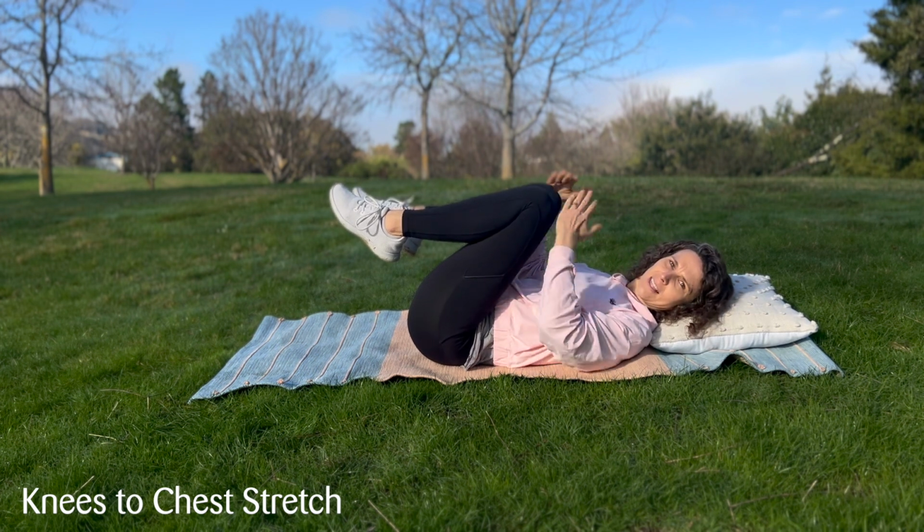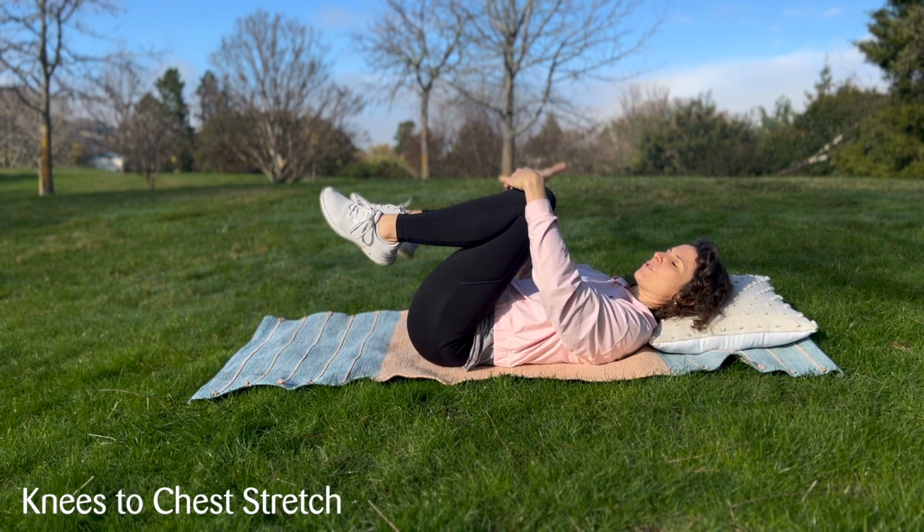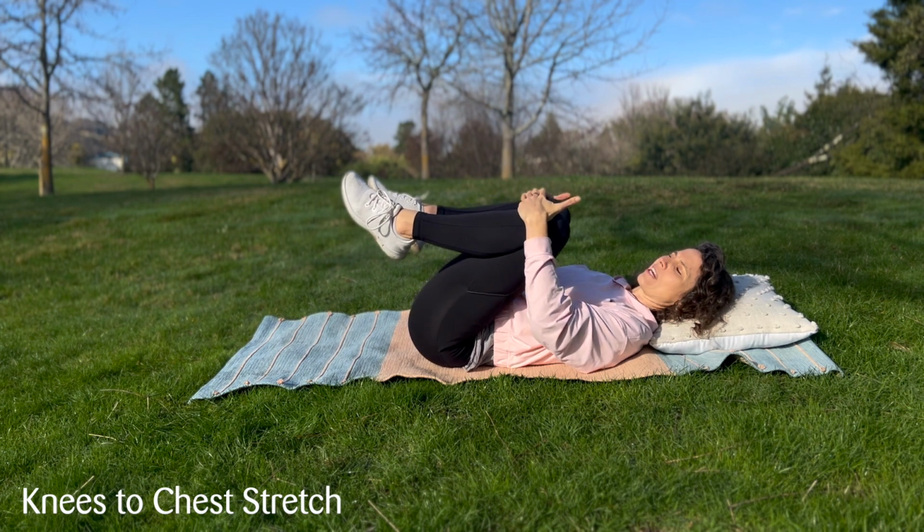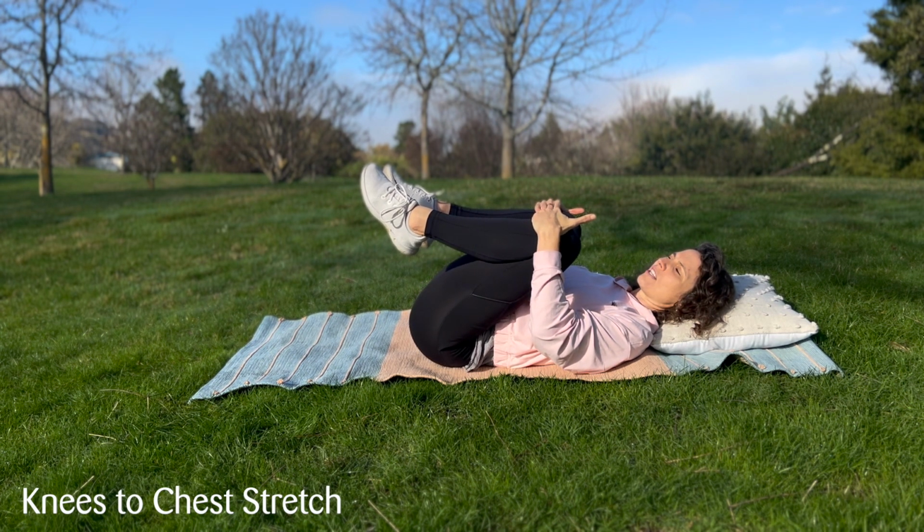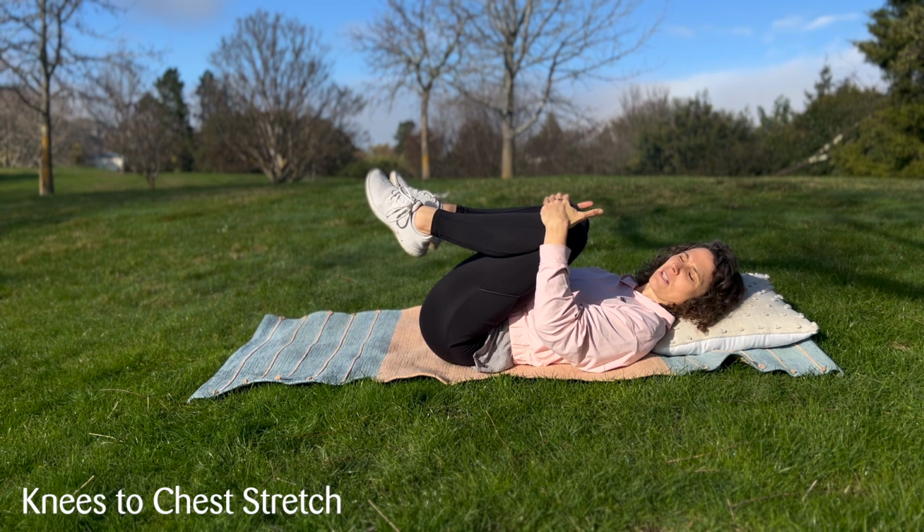If your abdomen is getting in the way, you can gently guide your knees wider before drawing the knees in further towards your chest. And hold this for 15 seconds.